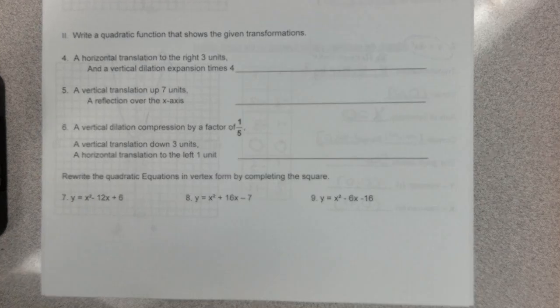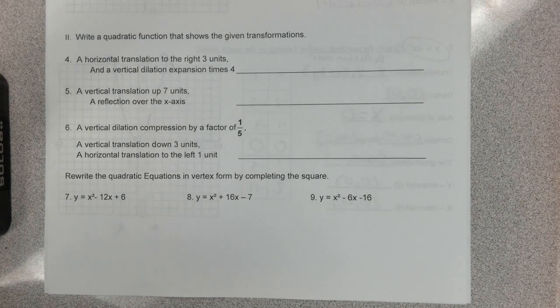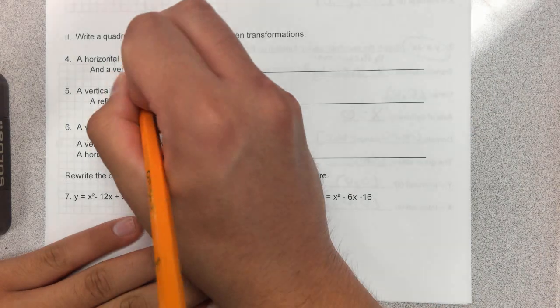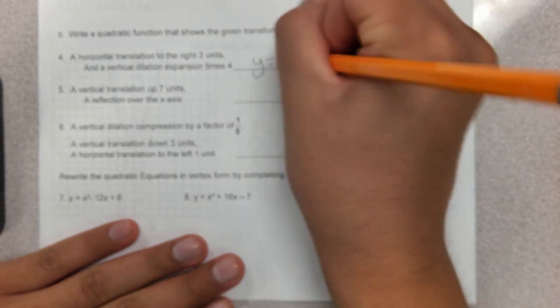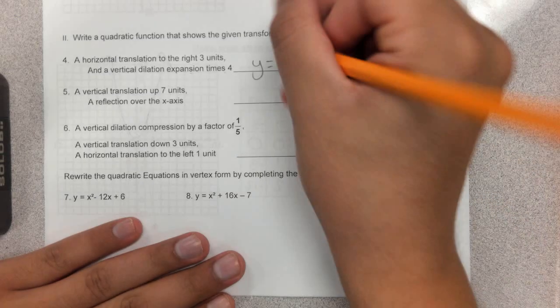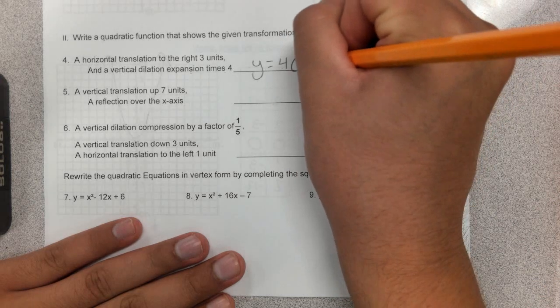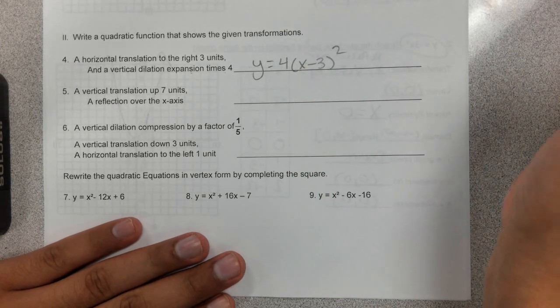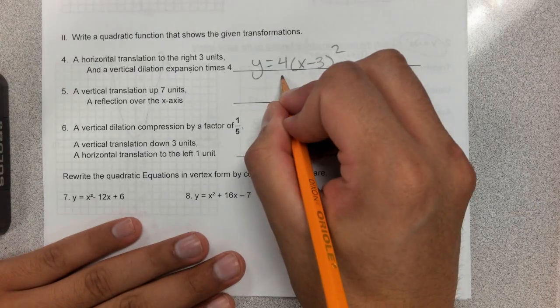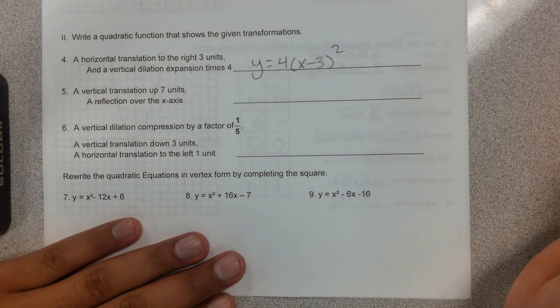So then for number 4, 5, and 6, write a quadratic function that shows the given transformations. The given transformations: we're going right 3, a vertical expansion times 4. So this would be y equals 4 in the front, parentheses x minus 3 squared. So we're going right 3, with a vertical expansion by 4.